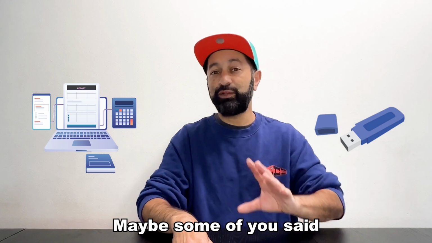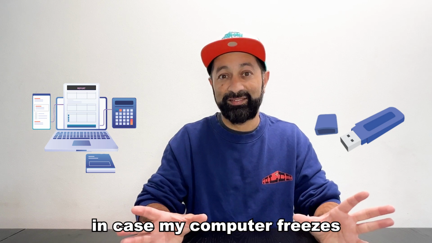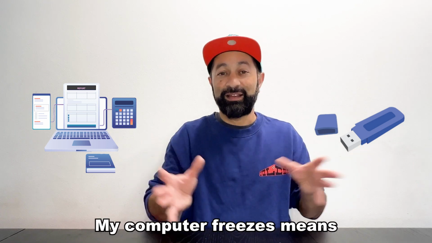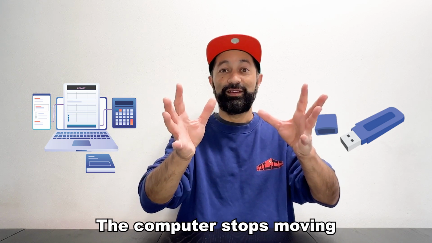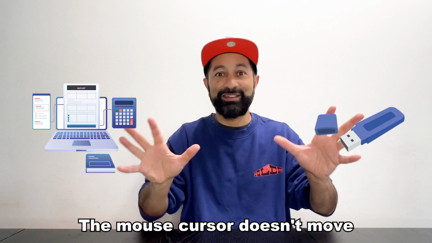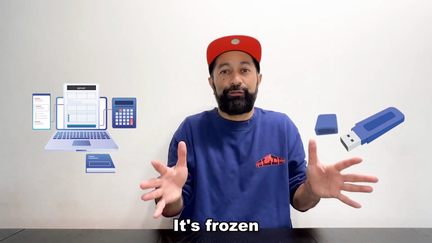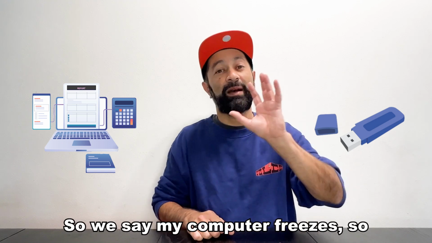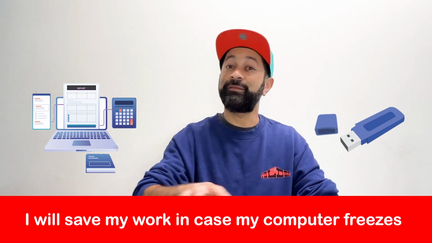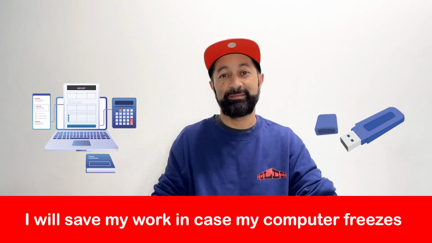Maybe some of you said, in case my computer freezes. That's also okay. My computer freezes means the computer stops moving. The mouse cursor doesn't move. Nothing is moving on the screen. It's frozen. So we say my computer freezes. So, I'll save my work in case my computer freezes.